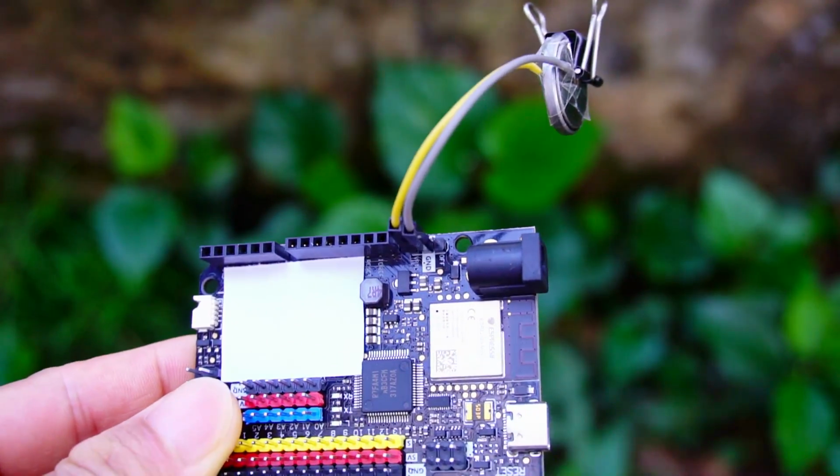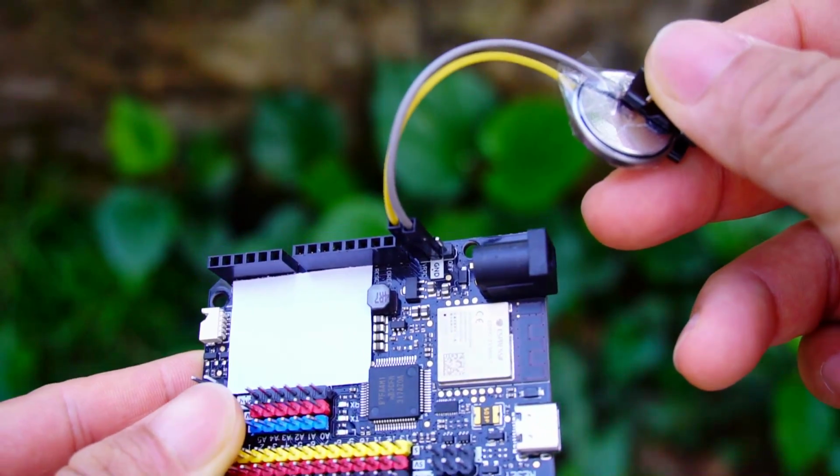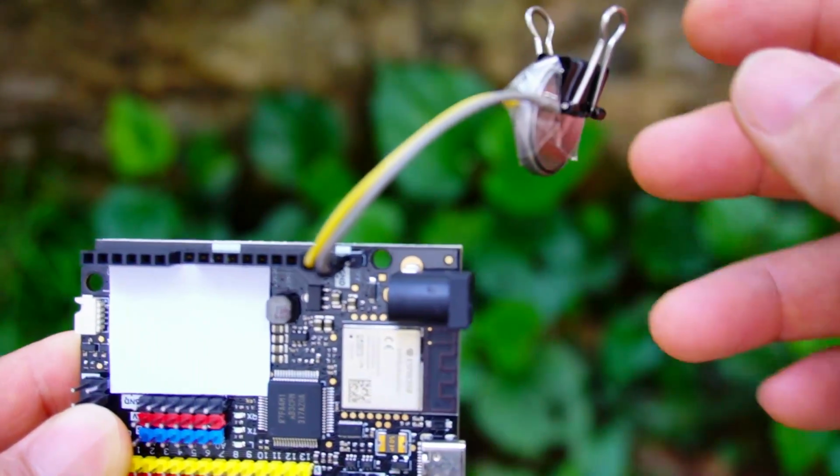Hello, in this video I will show how to test and run real-time in Arduino Uno using the button battery to keep the time. Let's start it.